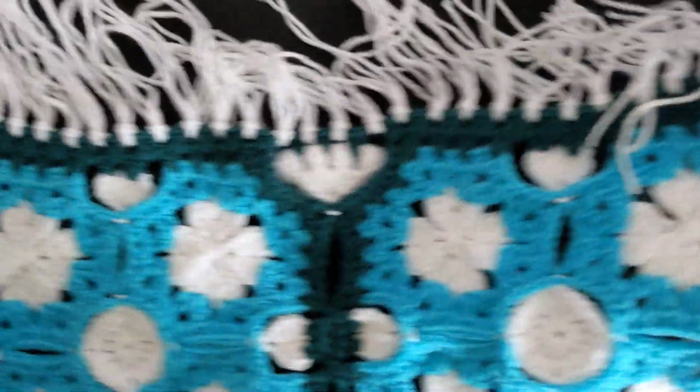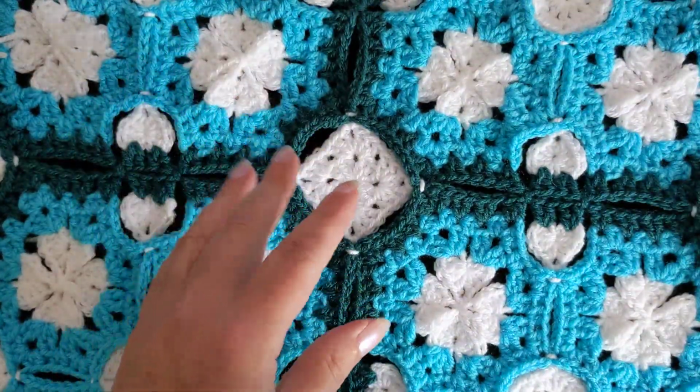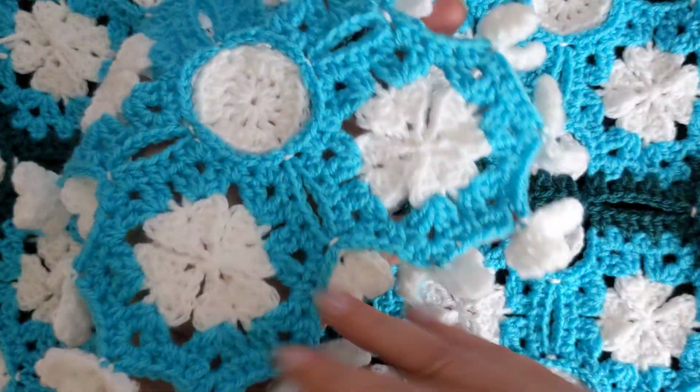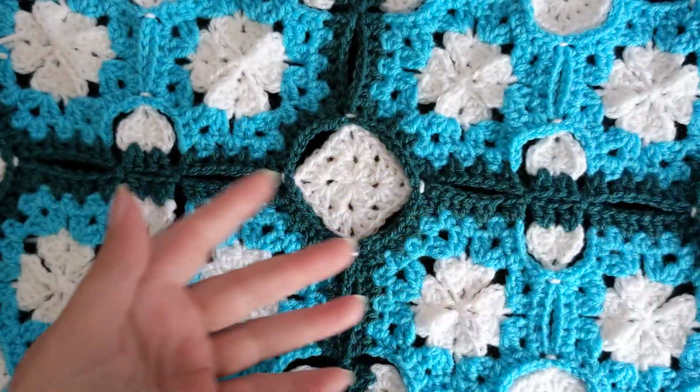So this is what the blanket looks like. We've got tassels all the way across the edge there. Okay, and this is an extension of the Blanket of Time which I shared earlier.